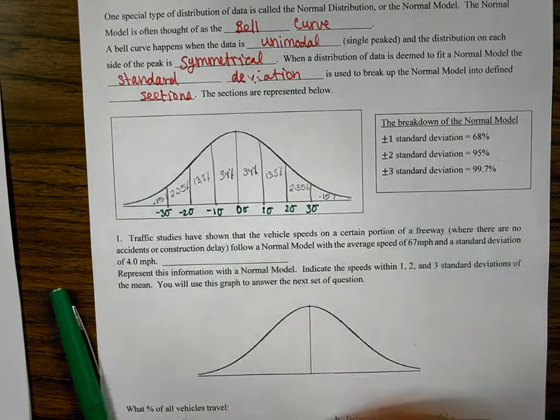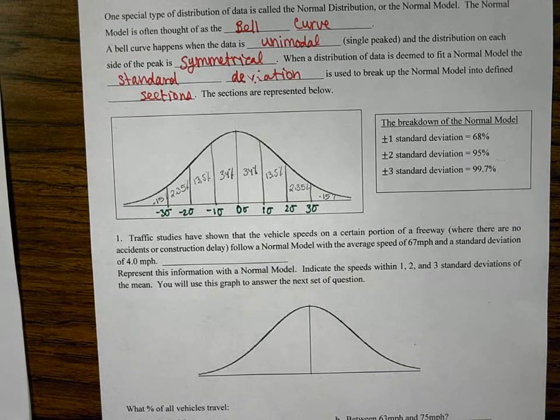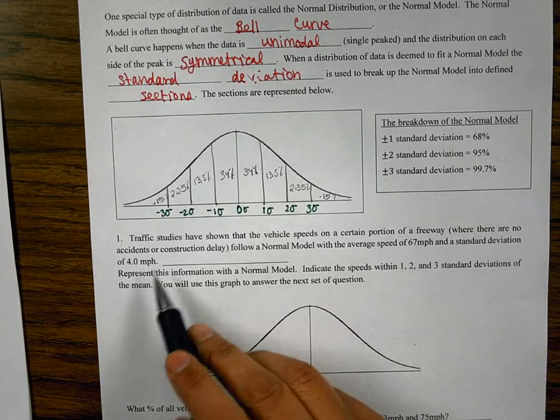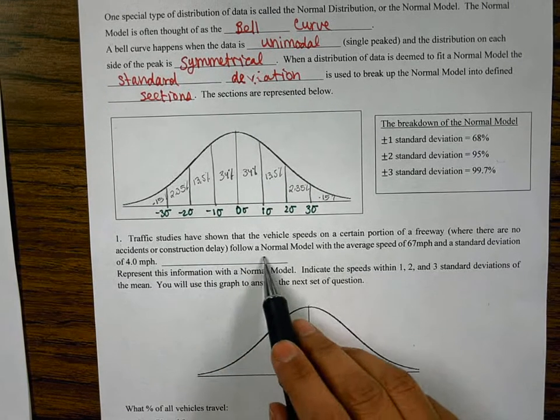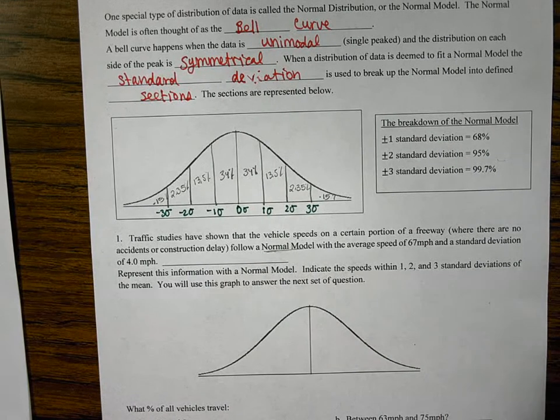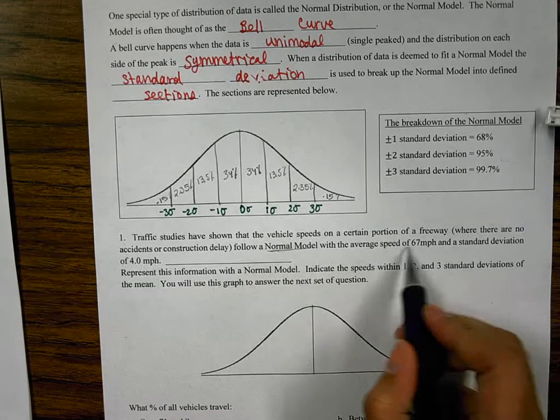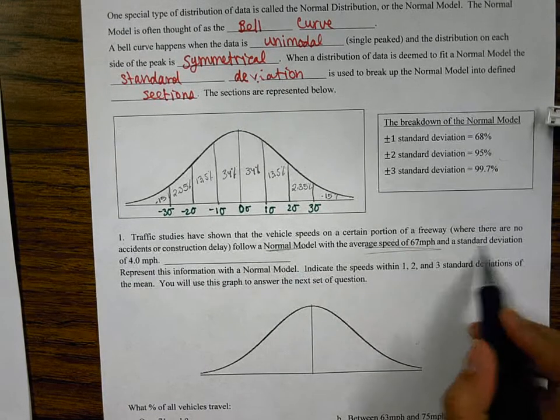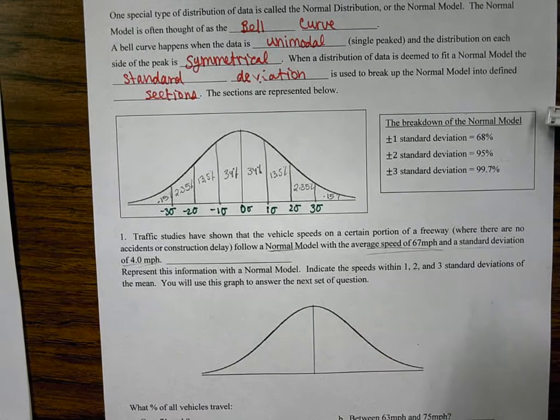Traffic studies is example number 1. Traffic studies have shown that the vehicle speed on a certain portion of a freeway, of course where there are no accidents or construction delays, follows a normal model with the average speed of 67 miles per hour and a standard deviation of 4 miles per hour.